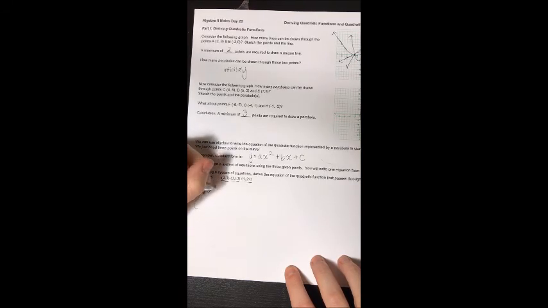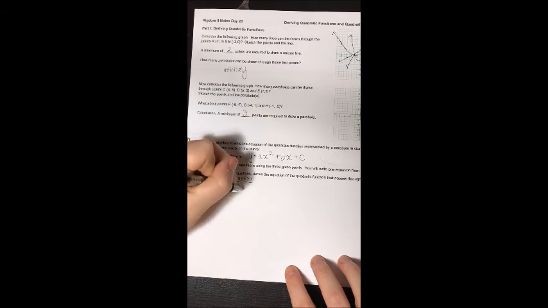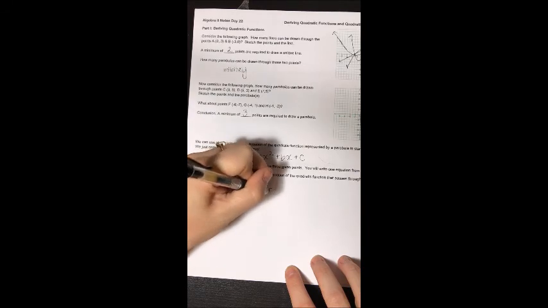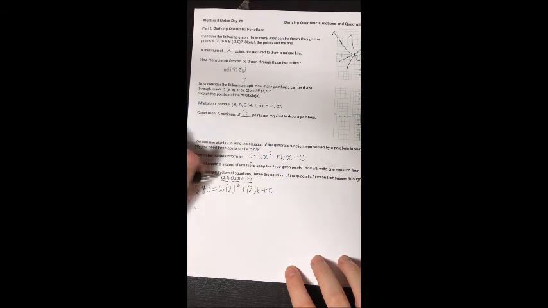So since I have 3 for y, 3 is equal to a, and now where there's an x, I'm going to substitute that 2 in. So 2 squared plus 2 times b plus c. Then my next point is (3, 13).